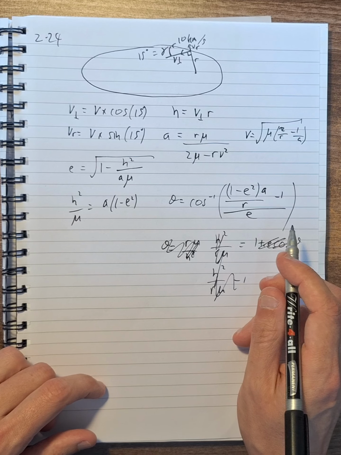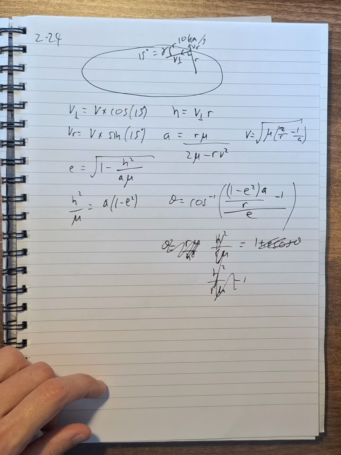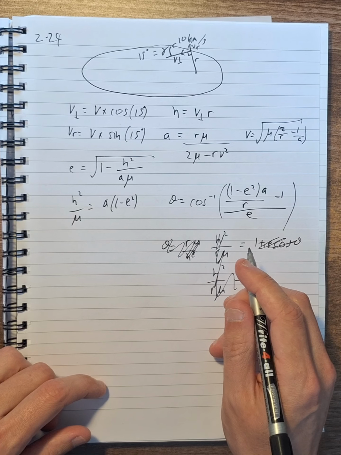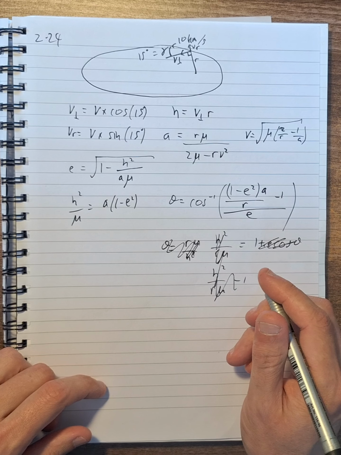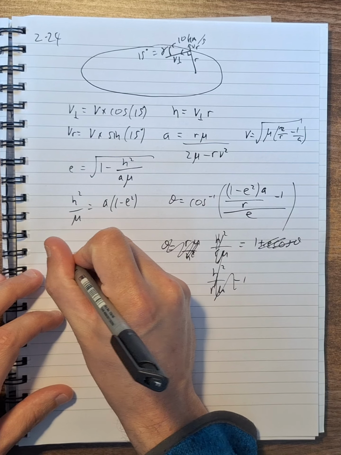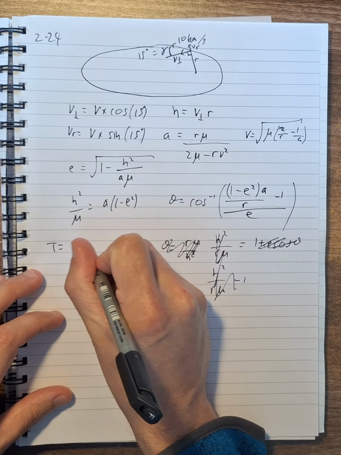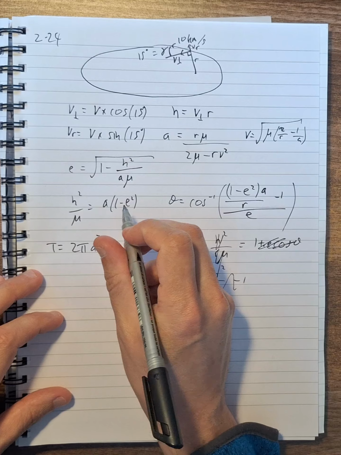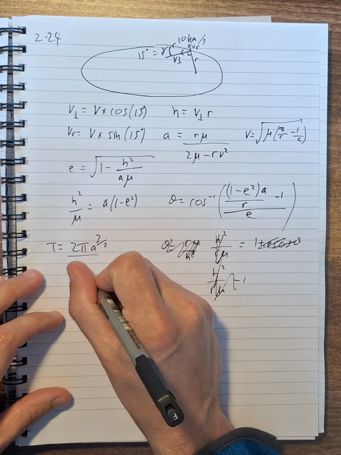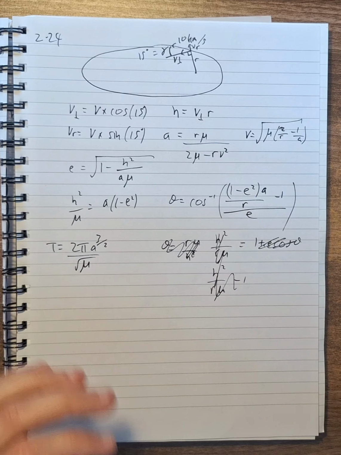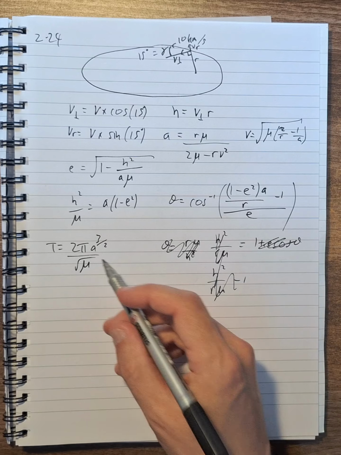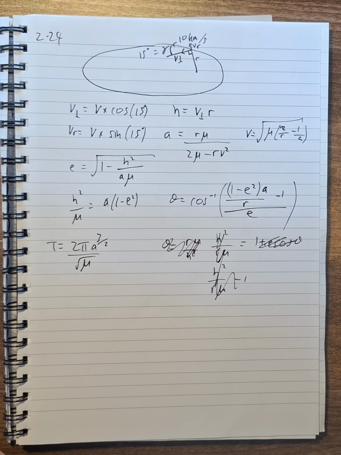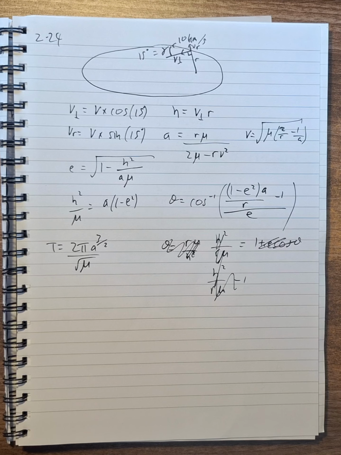So that gives you theta for your true anomaly, and it also wants the period of the orbit. The period is T equals 2 pi a to the 3 over 2 over the square root of the gravitational constant mu, and then convert that into hours. Yep, that is everything for 2.24.